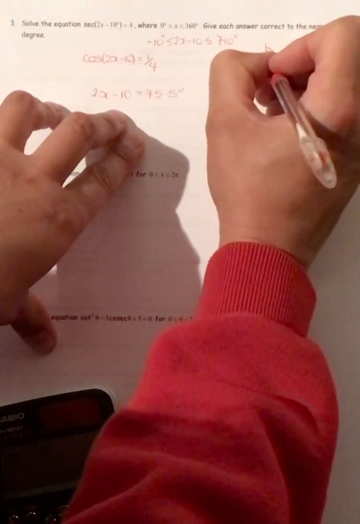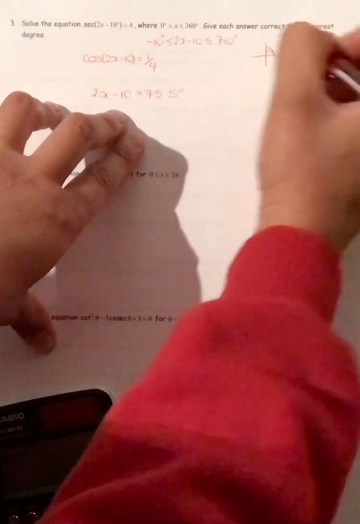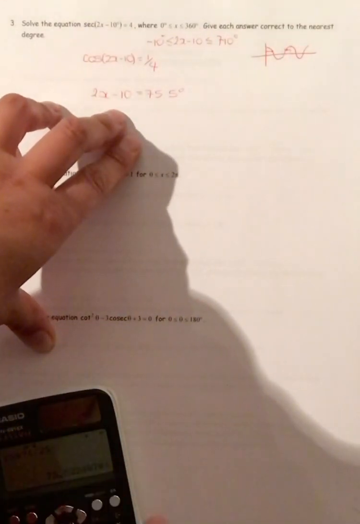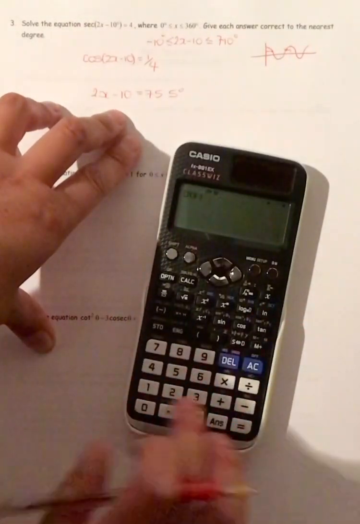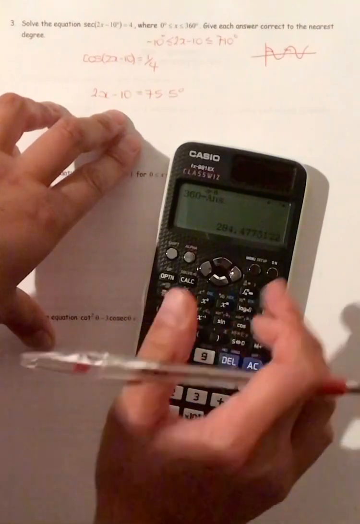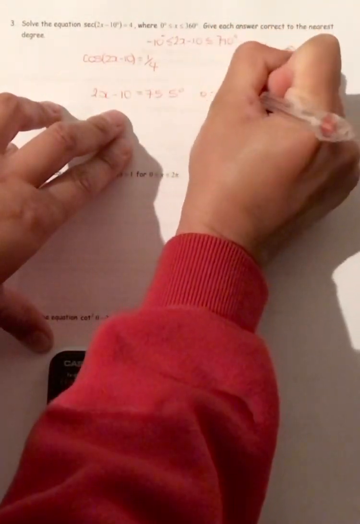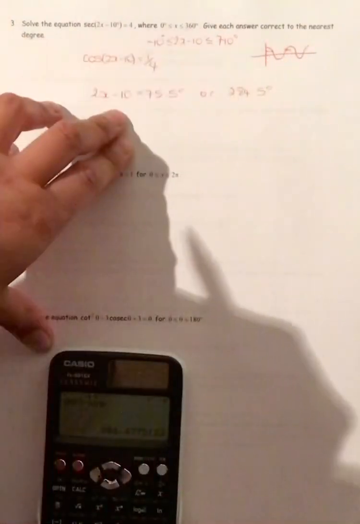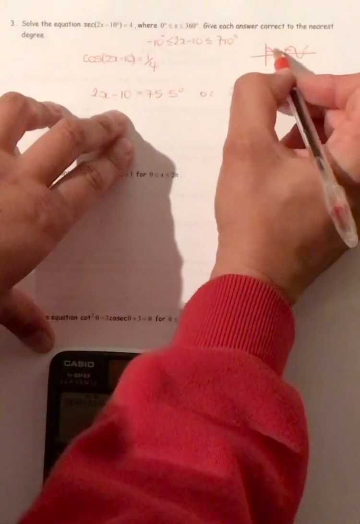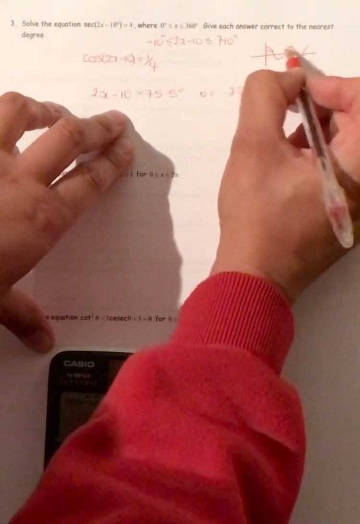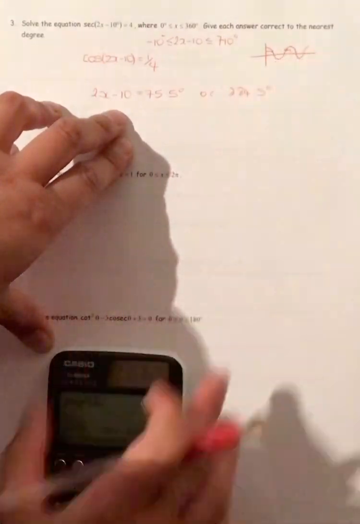It's 75.5 degrees on from 0, so it's 75.5 degrees back from 360. So that's 284.5 degrees. And then once you've got your two values between 0 and 360, you can get your next two just by adding 360 onto each of these.